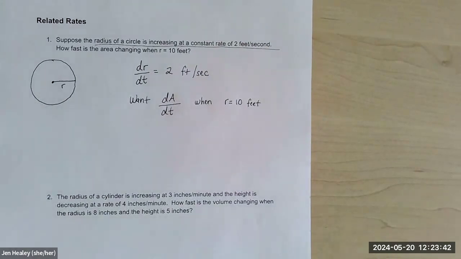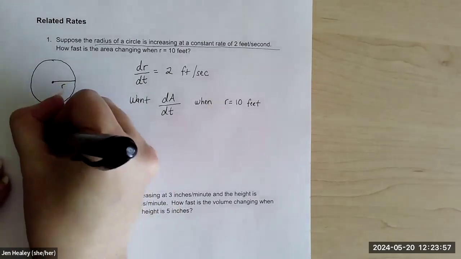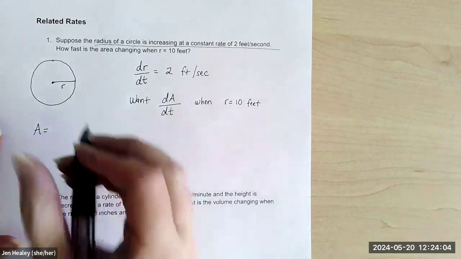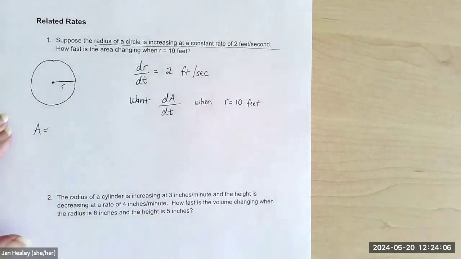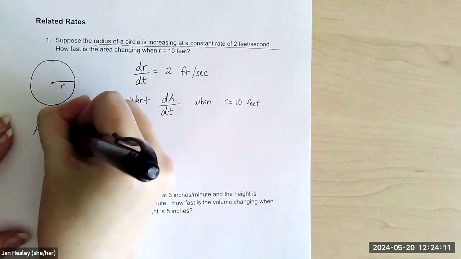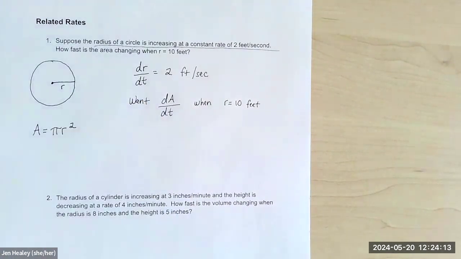So here's what I want. I want to write something about the area of a circle. Do you remember a formula for the area of a circle? No. Area equals 2 pi r squared. Ooh, you put them together. Yes. So 2 pi r is the circumference of the circle. That's 1. Area is pi times the radius squared. Nicely done. We want the area of the circle.